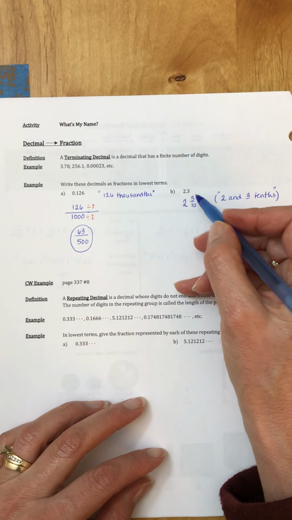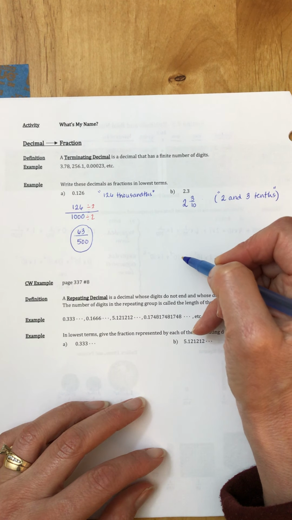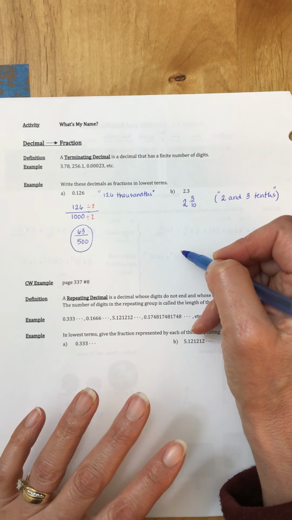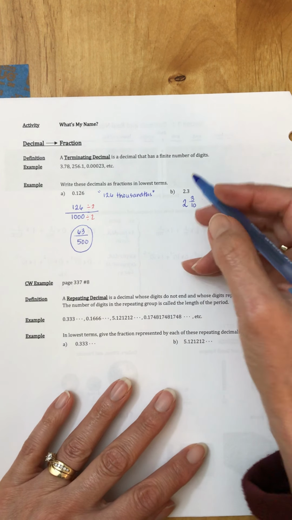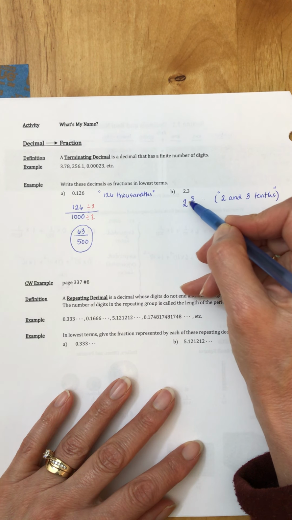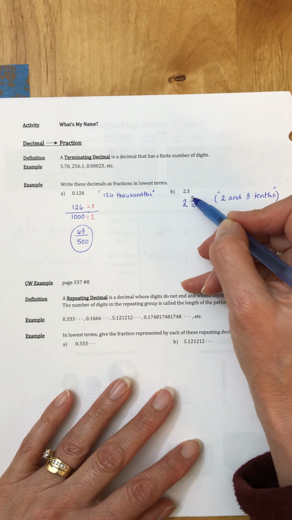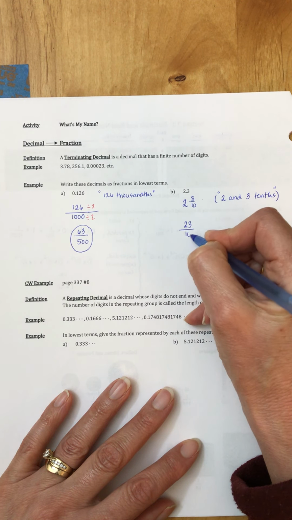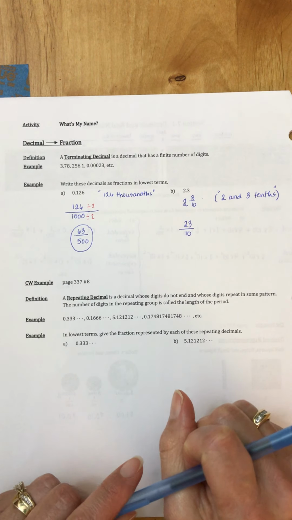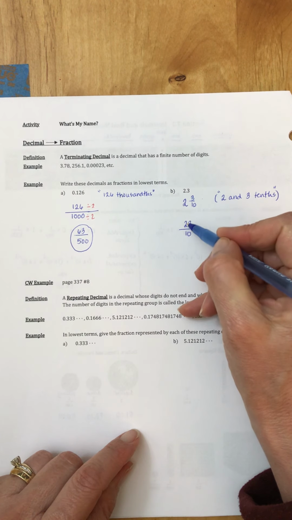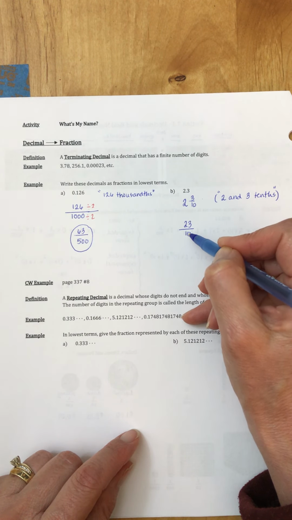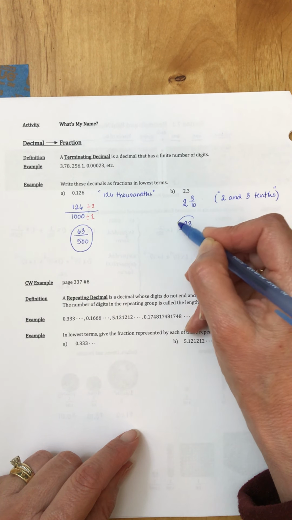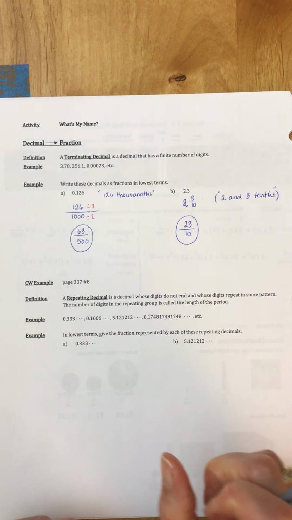Okay, so 2 and 3/10. Now, they don't want us to leave it this way. They want us to keep going and write it as one fraction. So do you remember how to do this? We say 2 times 10 is 20, plus 3 makes 23, all over 10. Then we have to ask ourselves, is it simplified? Well, what goes into 10? Just a 2 and a 5, and neither one of those goes into 23. So we're done. That's it.